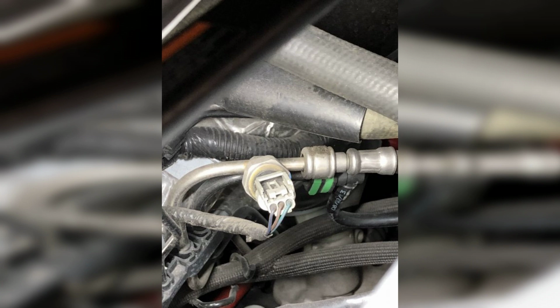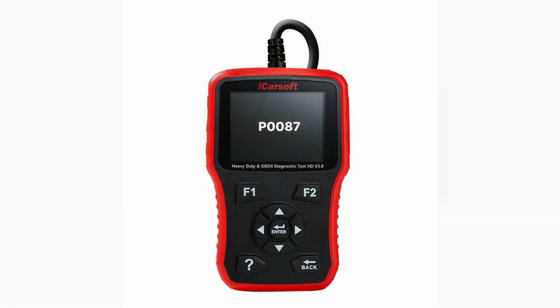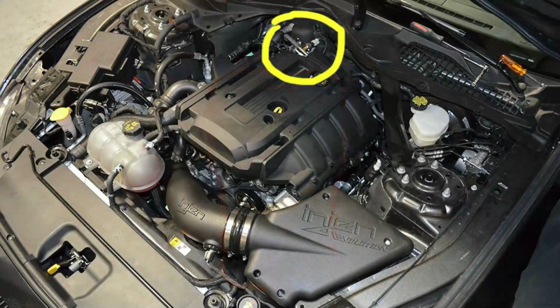Diagnosing the P018C code involves a few steps. Read the trouble codes. The first step is to use an OBD2 scanner to read the trouble code stored in the ECU. The P018C code will be displayed if the fuel pressure sensor circuit B is malfunctioning. Inspect the wiring and connectors. Check the wiring and connectors associated with the fuel pressure sensor for any signs of damage or corrosion. Loose or damaged connections can cause the sensor to malfunction.